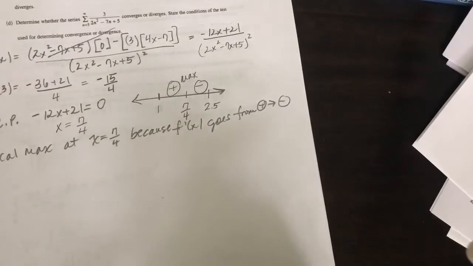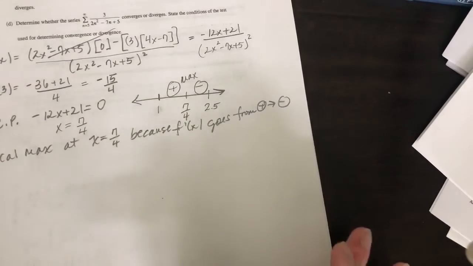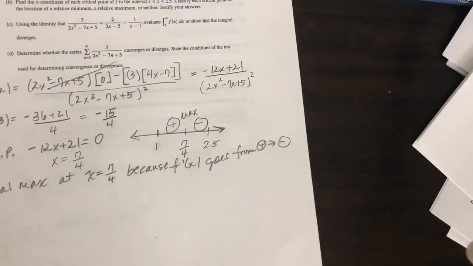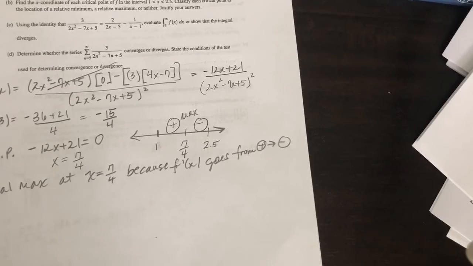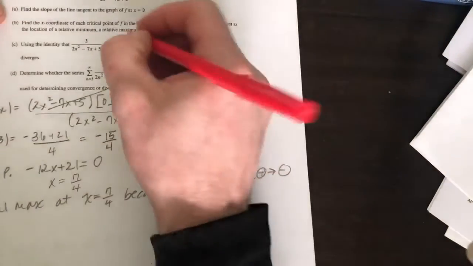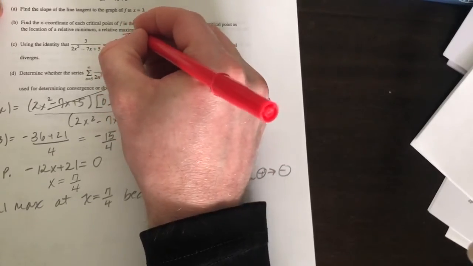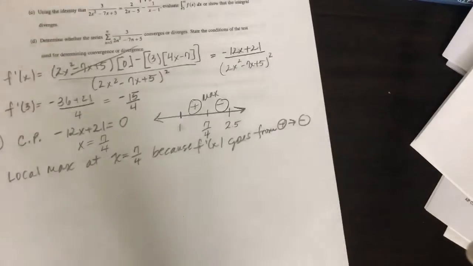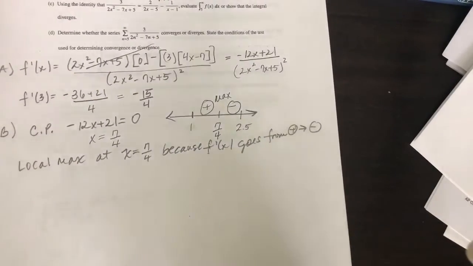Okay, that's it for A, B. So BC, we're going to keep continuing. Part C says use the identity that 3 over 2x squared minus 7x plus 5 is equal to 2 over 2x minus 5 minus 1 over x minus 1. What they did is a partial fraction right here, but we don't have to do that work. It says evaluate the integral from 5 to infinity.